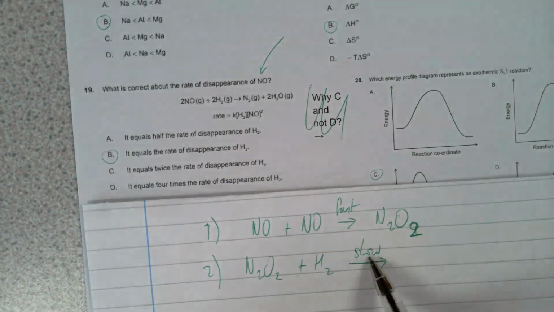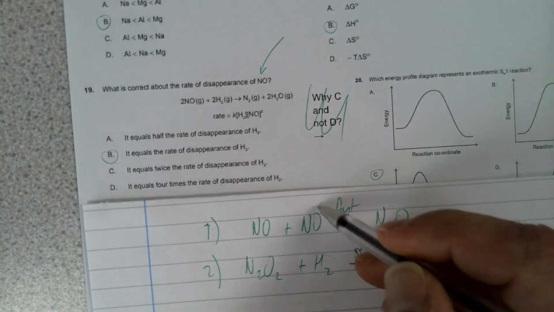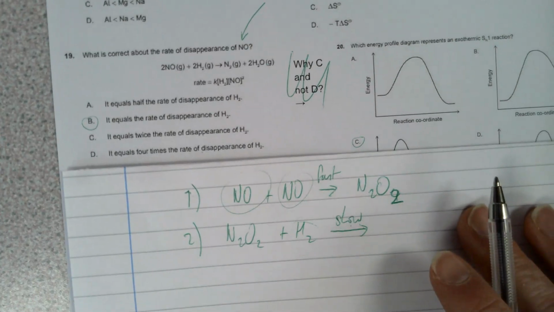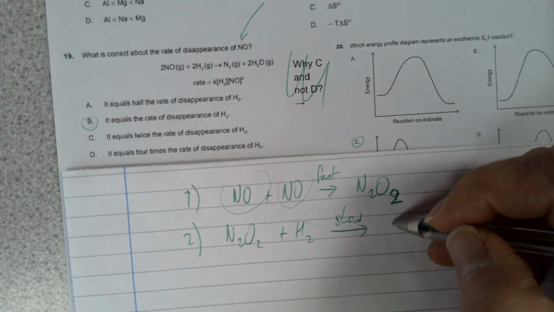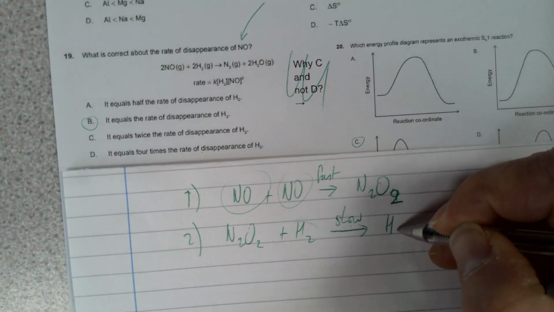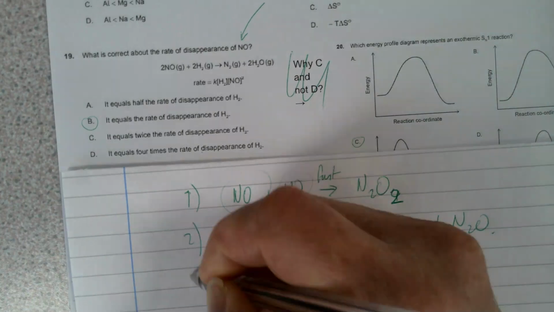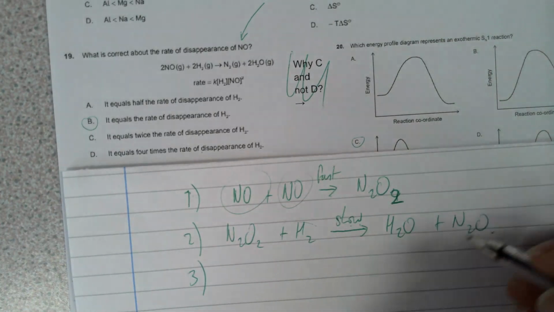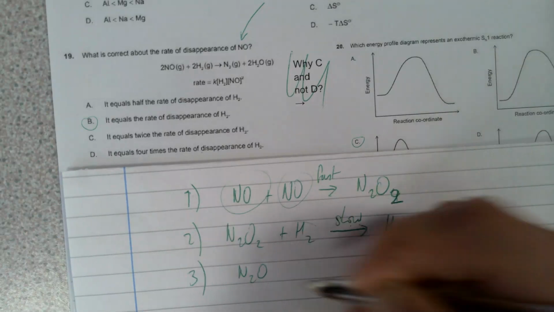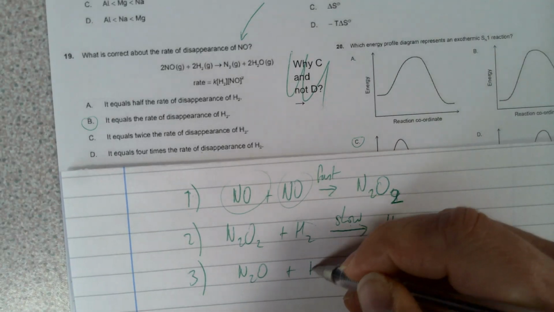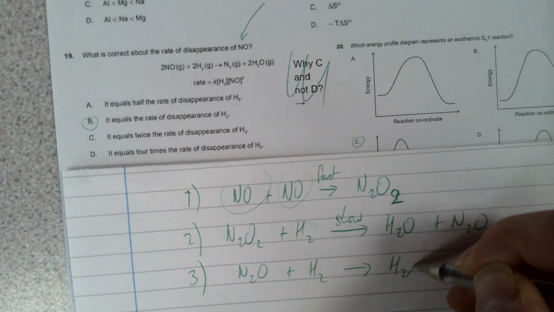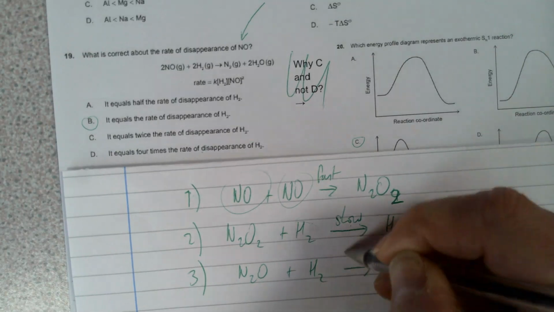So before the rate determining step, you've got that and that and that. That might give you, say, H2O plus N2O. This is just a suggestion, I don't know whether this is right or not. And step 3 would be something like N2O reacting with the other molecule of H2 to give you H2O and N2. That seems to make sense to me.